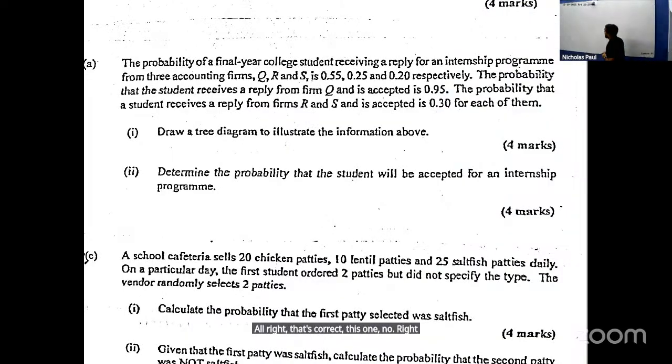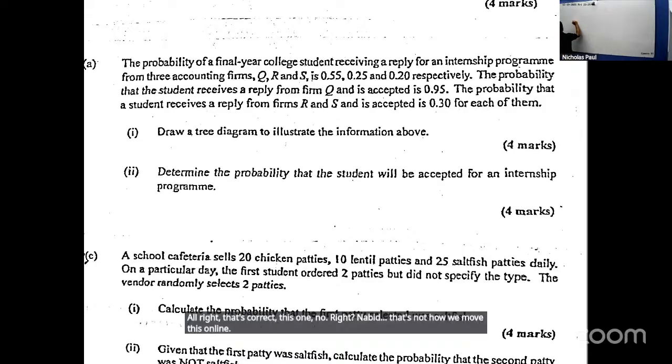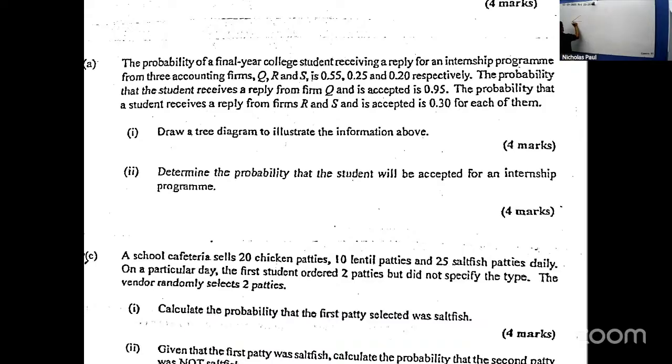Right? I was just setting a bit, just now I removed this one line. I'm just drawing the diagram here. Right, I just put in the values. Probability of Q was 0.55, R is 0.25, and S is 0.2.